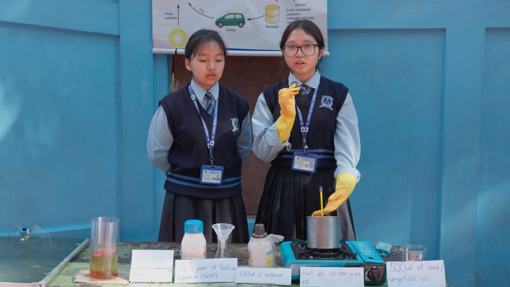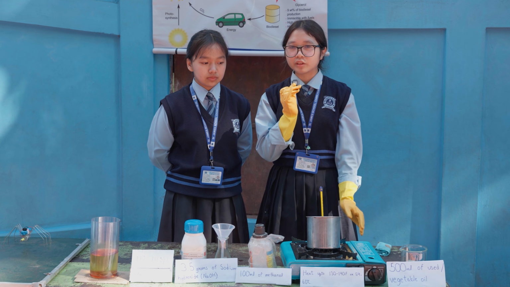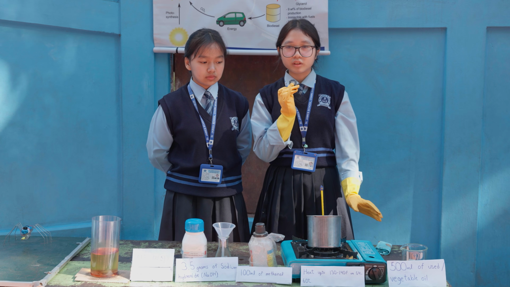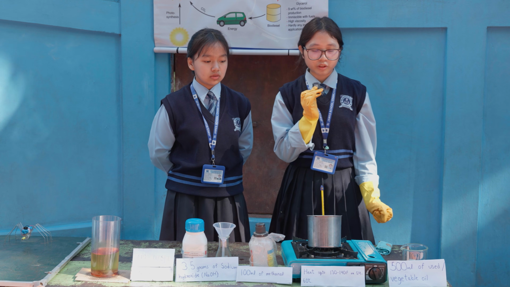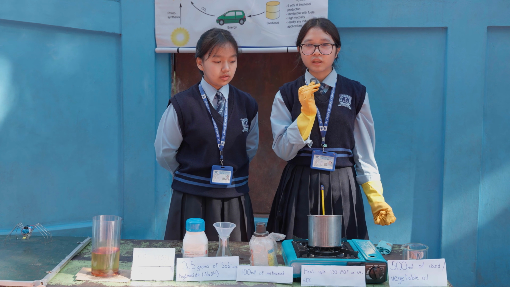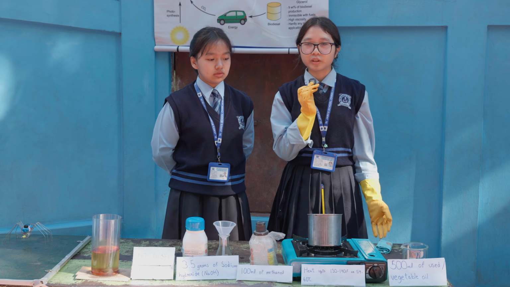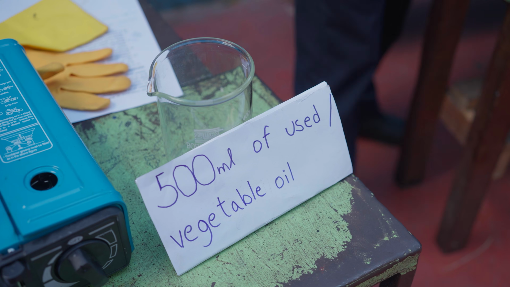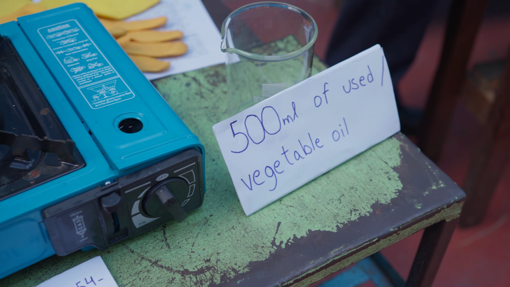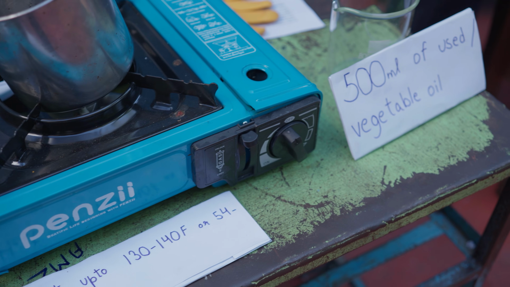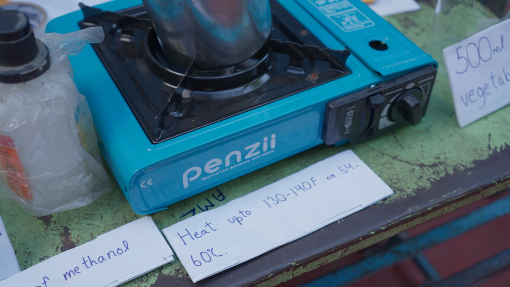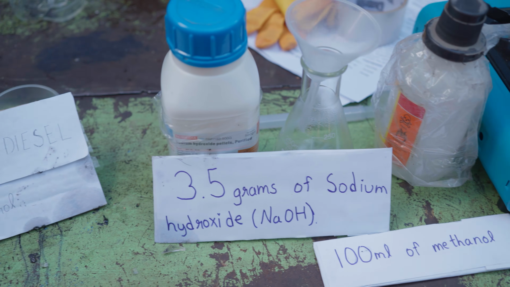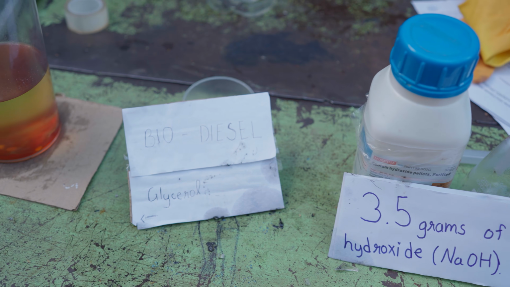Today we're presenting the production of biodiesel. Our display shows the process of making biodiesel. First, we use cooking oil like vegetable oil or animal fats. We can use anything. We take 500 ml of the oil that we want to use, and then we heat it up until it reaches about 54 to 60 degrees Celsius.